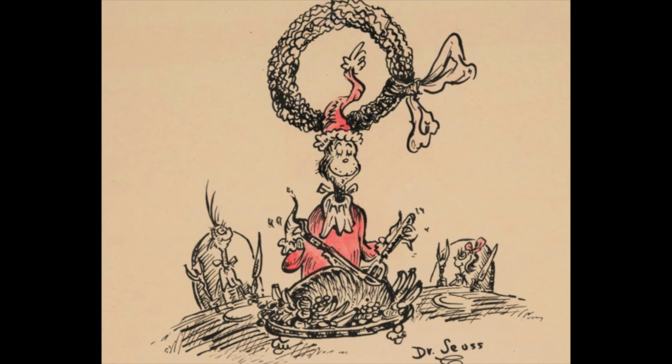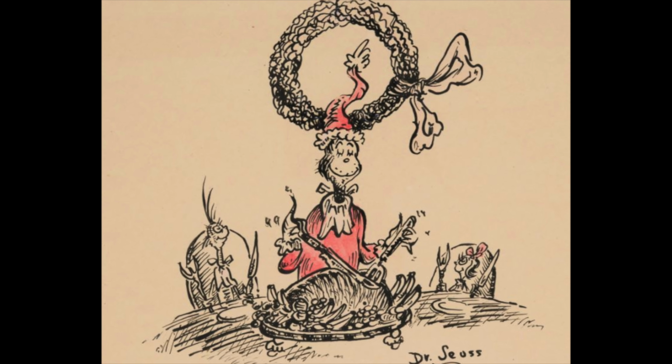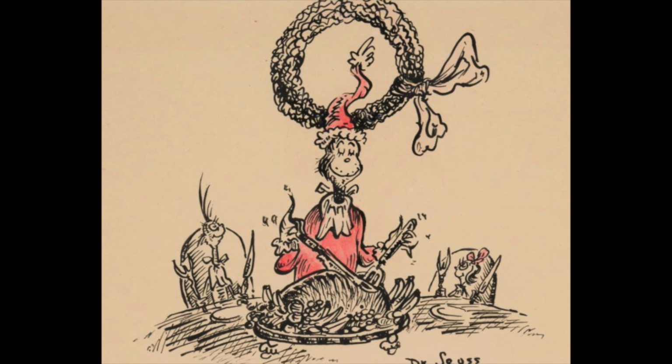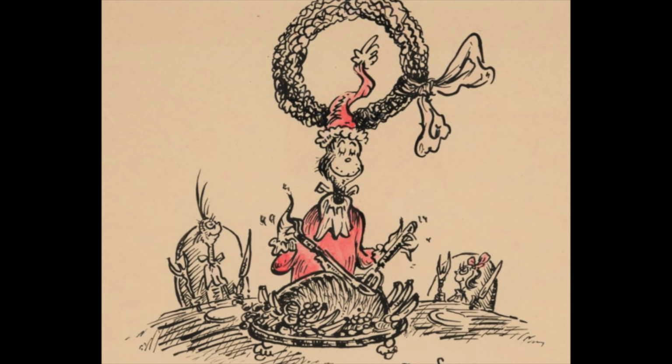His hatred of the noisy celebrations stems from his exclusion, and his eventual inclusion into the celebration, with the carving of the roast beast, represents the assimilation into the American fabric. It suggests that the Grinch might not necessarily be evil, he's just a victim of xenophobia, and he is lashing out.